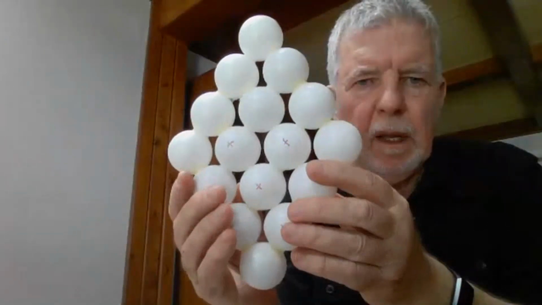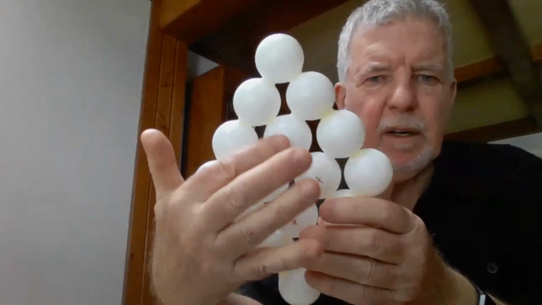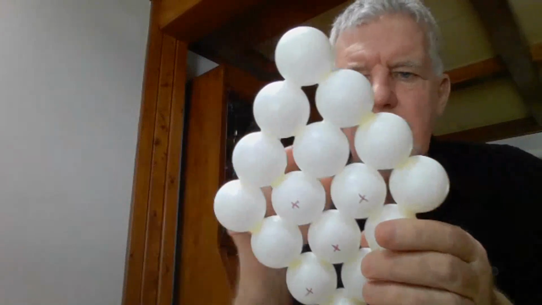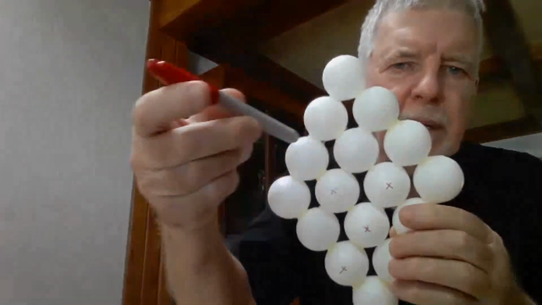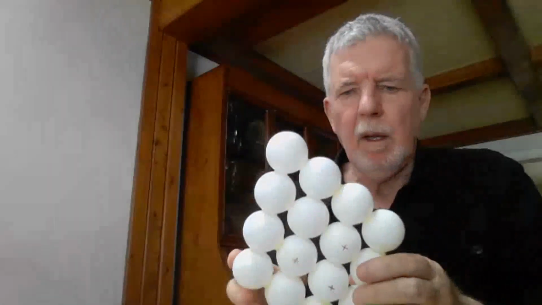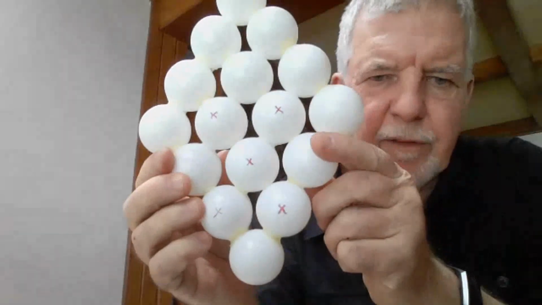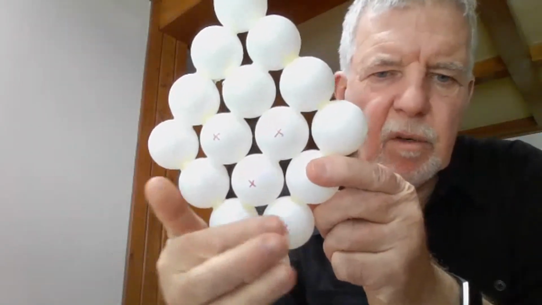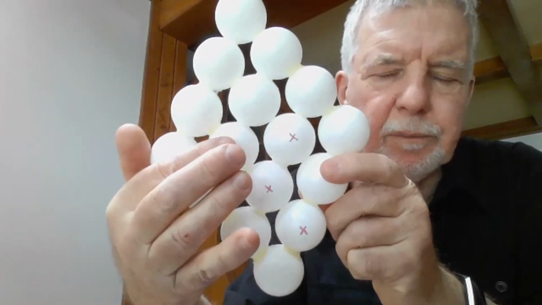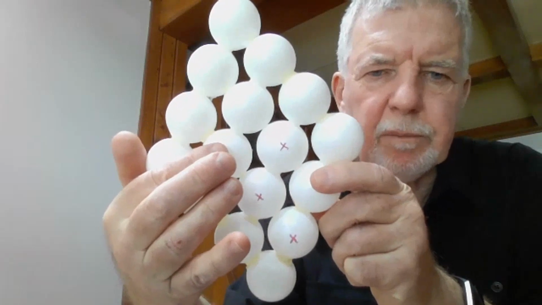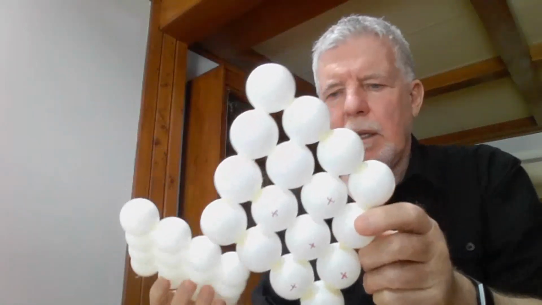So here's my BCC structure. It's kind of hexagonal in a way, but you'll notice that it has these gaps, bigger gaps. And what I've done here is mark the atoms that constitute the top face of that orthorhombic cell that I just described. So let's put on the layer below.